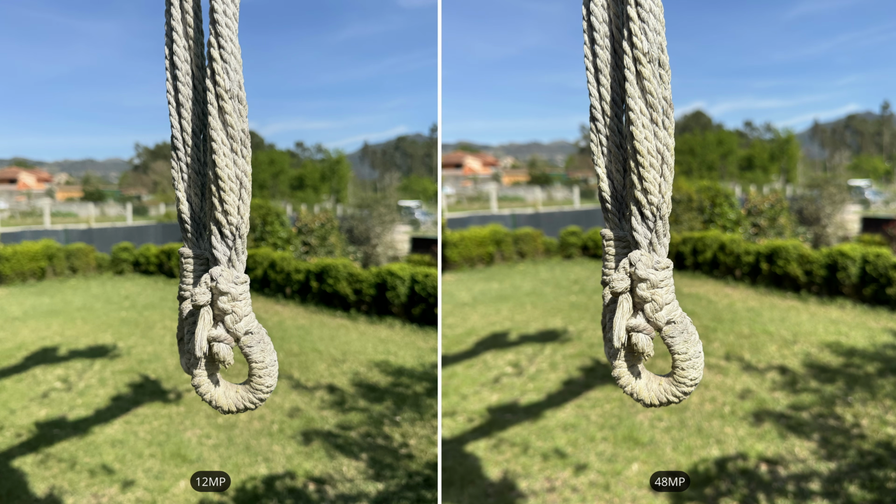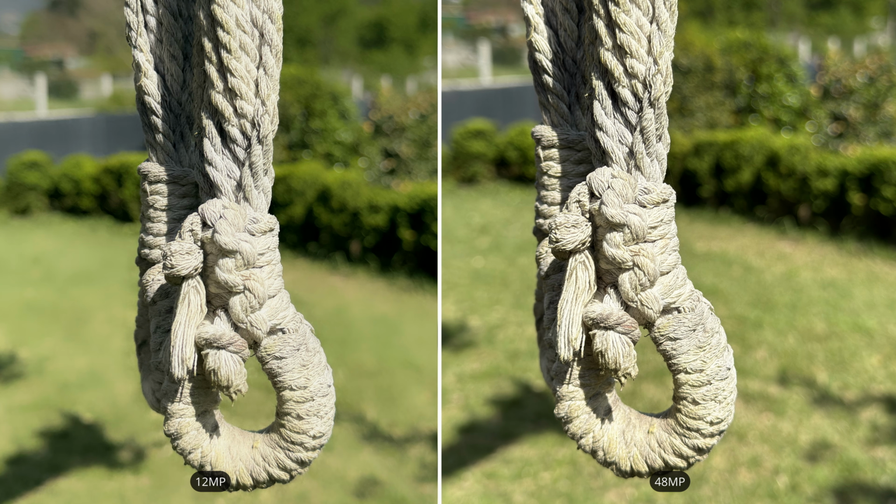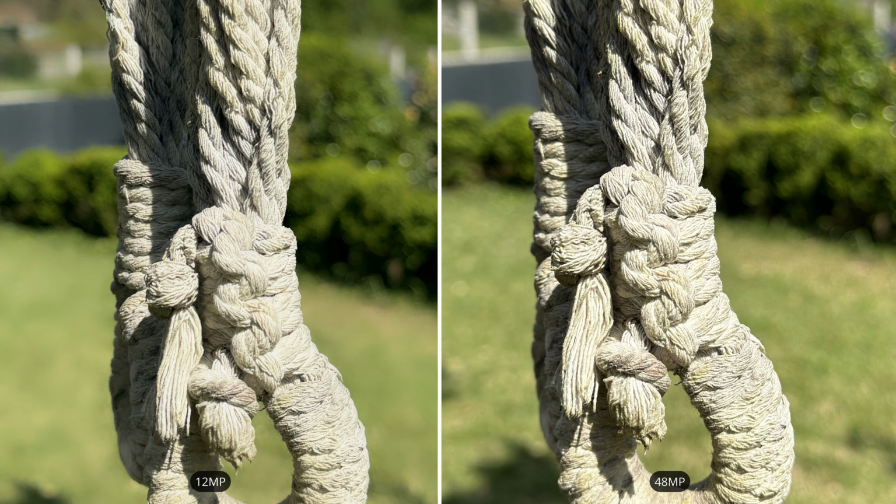Now, just so you can have a reference on how much of a change you can get between 12 and 48 megapixels, this is a JPEG 12 megapixel compared to a JPEG 48. And as you can see, if we zoom in, there is actually a noticeable difference in quality. The 12 megapixel photo is a lot softer and has a lot less detail.